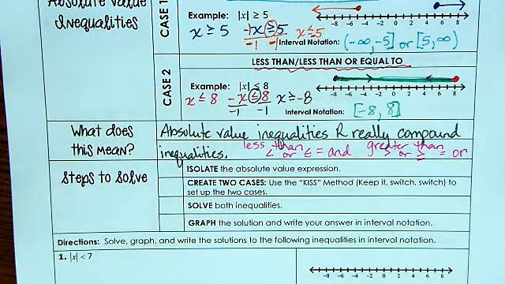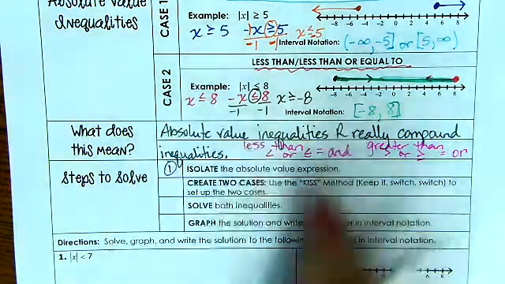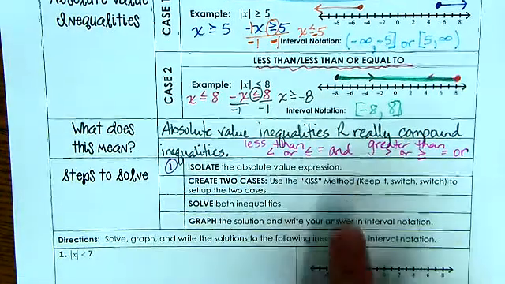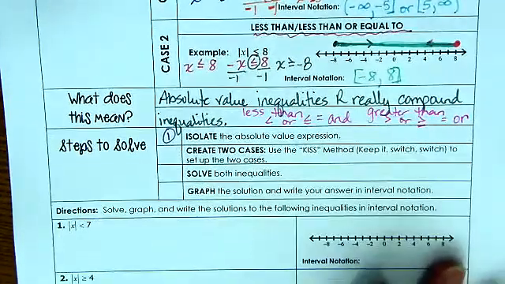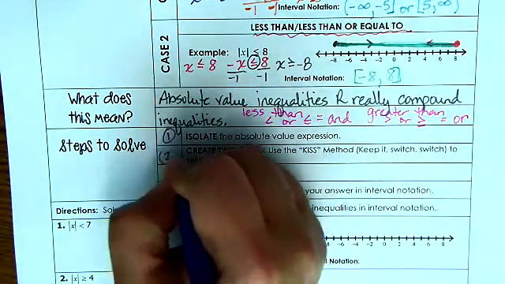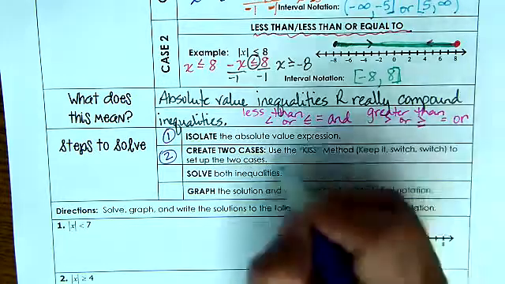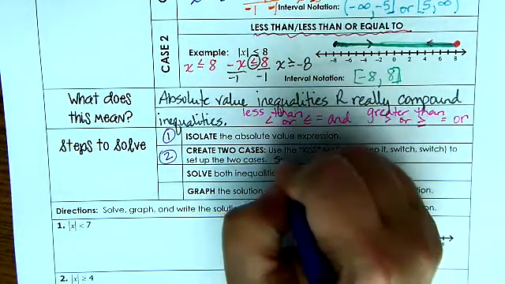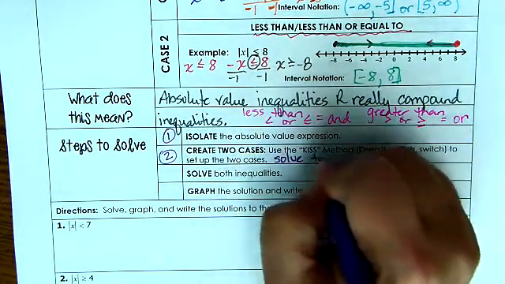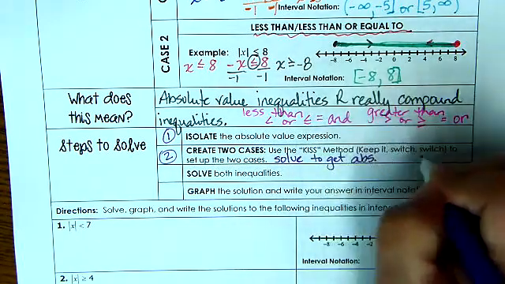Okay, our steps for solving. Step 1, isolate the absolute value expression, just like we did for absolute value equations. Step 2, create 2 cases. Use the KISS method, keep it, switch, to set up the 2 cases. I would just say solve to get absolute value.